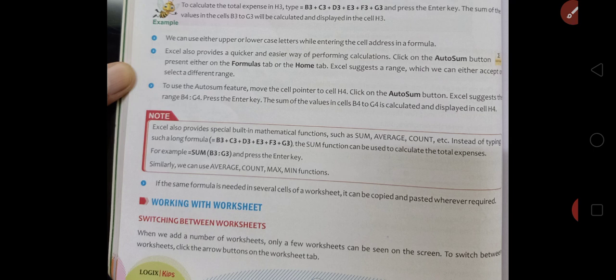Then we come to working with worksheets. As we all know, in a workbook we have 3 worksheets. So we want to shift from Sheet1, Sheet2, Sheet3, or to any sheet which you have created. So how can we switch from one sheet to another?